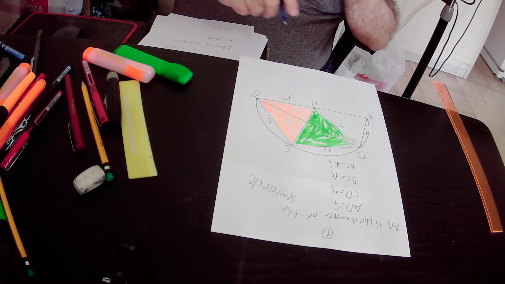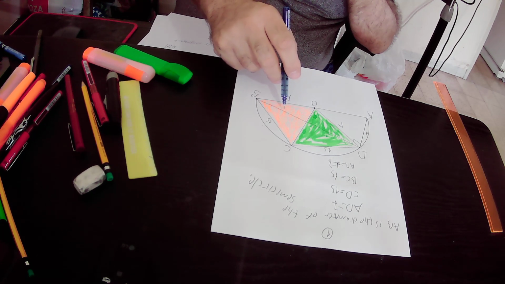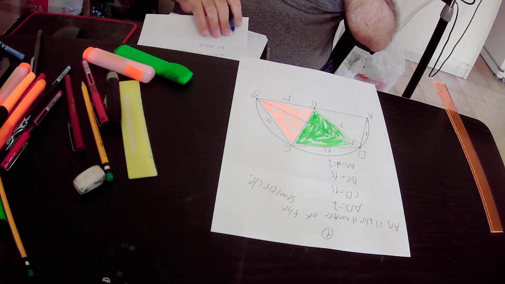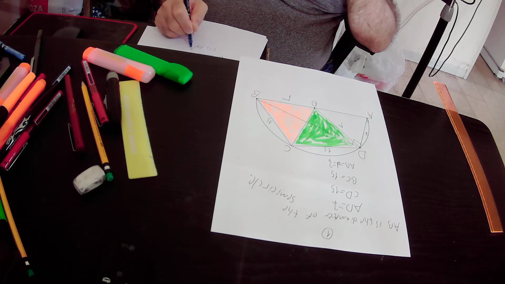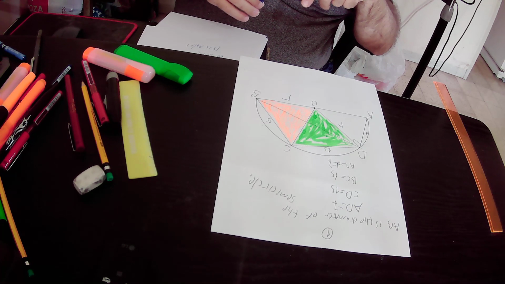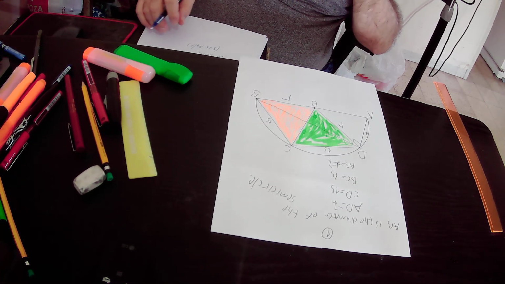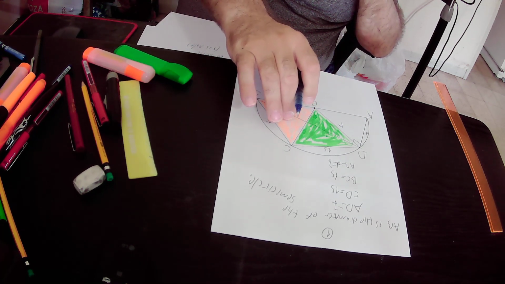Okay, the green triangle OCD is congruent to the orange triangle OCB, according to the side rule. That is to say, if you prove that all the sides of one triangle are equal to all the sides of the other triangle, then those two triangles are congruent to each other.